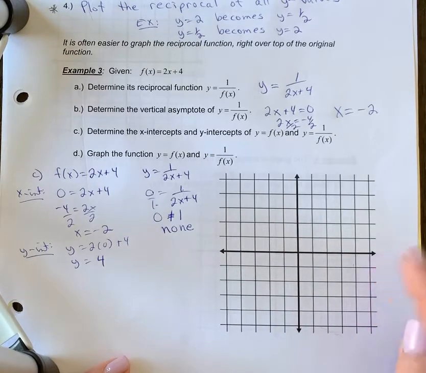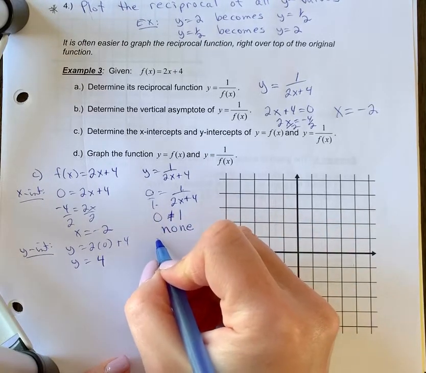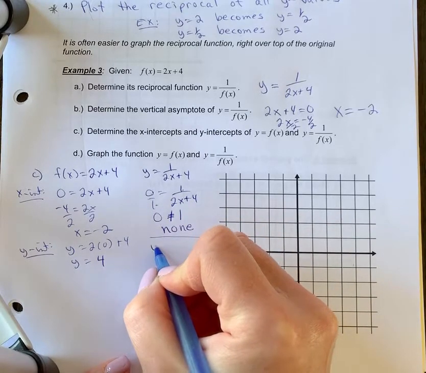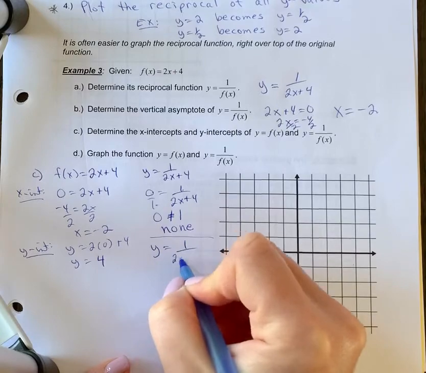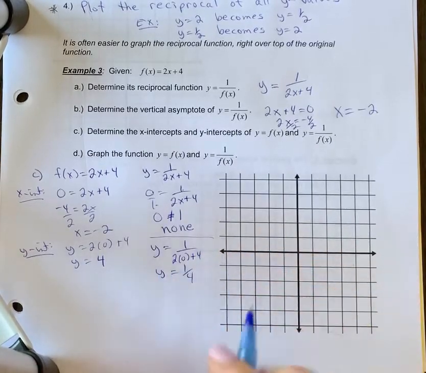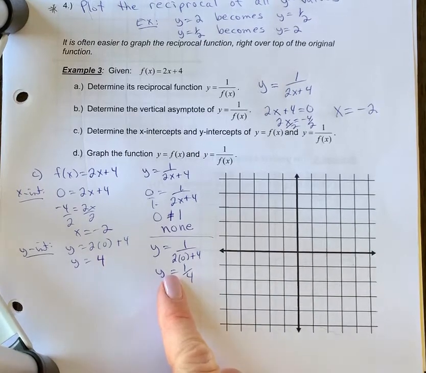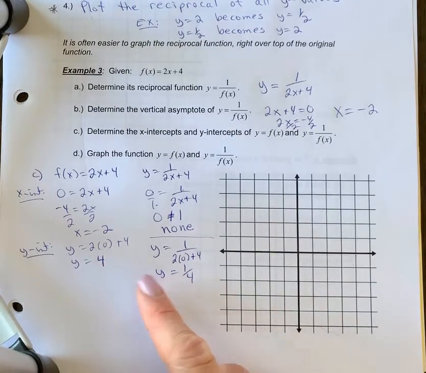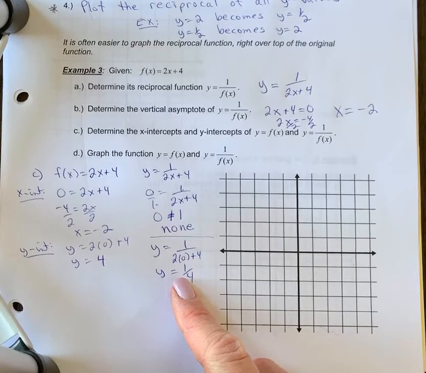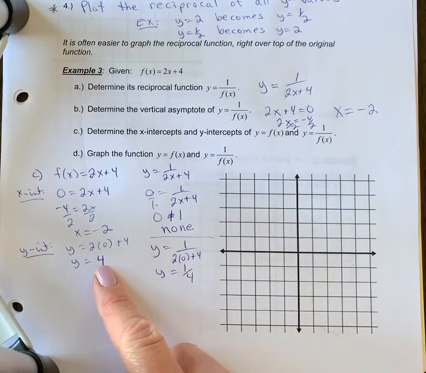For the y-intercept, we're going to let x equals 0. So 1 over 2 times 0 plus 4. So we're going to get y equals 1/4. You're going to notice that the y-intercept will be the reciprocal of the y-intercept for the linear graph. So the reciprocal graph's y-intercept will be the reciprocal of this one.